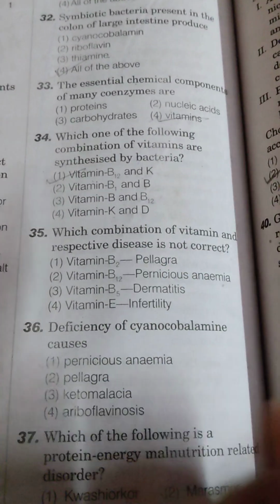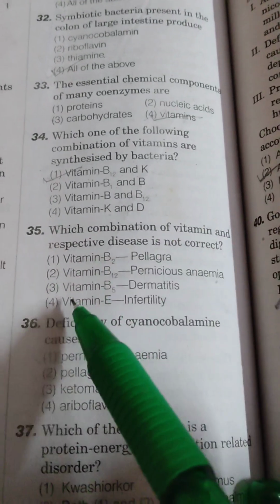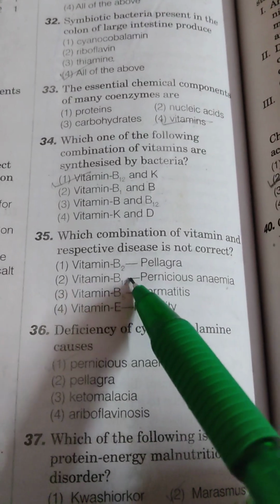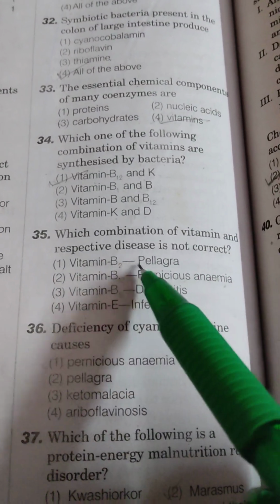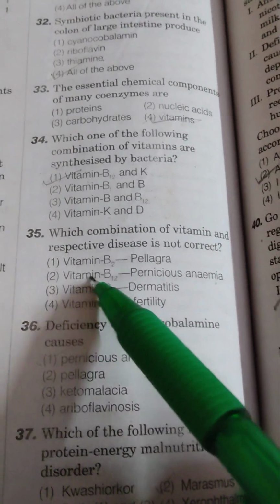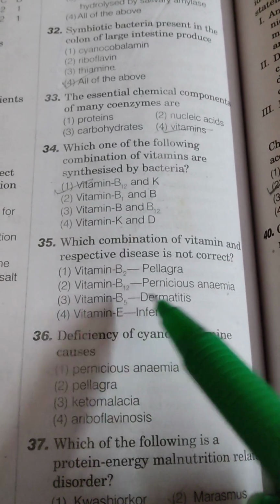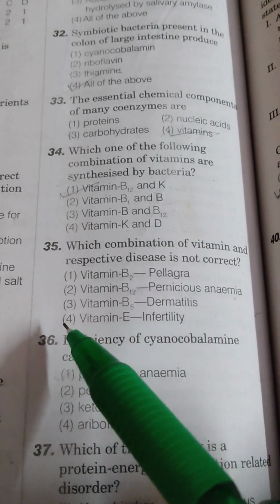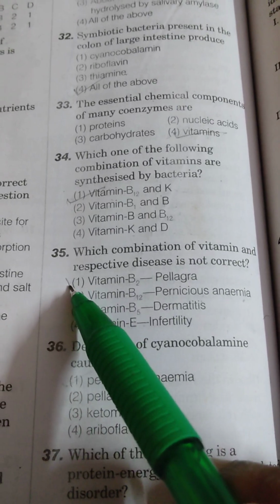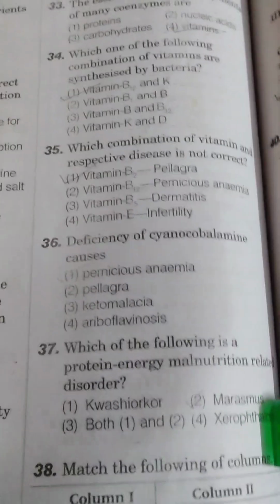Next, we are moving on to 35. Which combination of vitamin and respective disease is not correct? Vitamin B2, pellagra. Well, the first option itself is not correct. Let's go for the others. Vitamin B12, pernicious anemia. It's correct. Vitamin B5, dermatitis. It's also correct. And vitamin E, infertility. Well, so we are moving for the option vitamin B2, pellagra. Next, number 36.